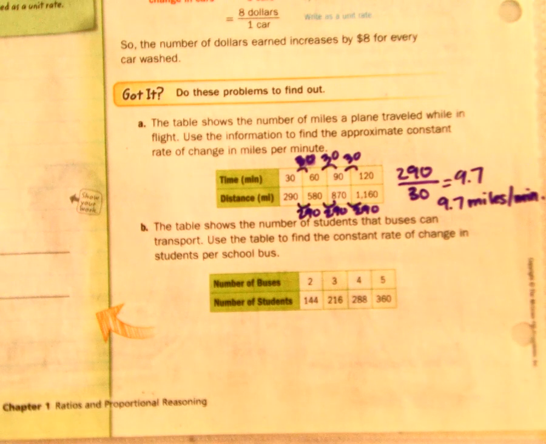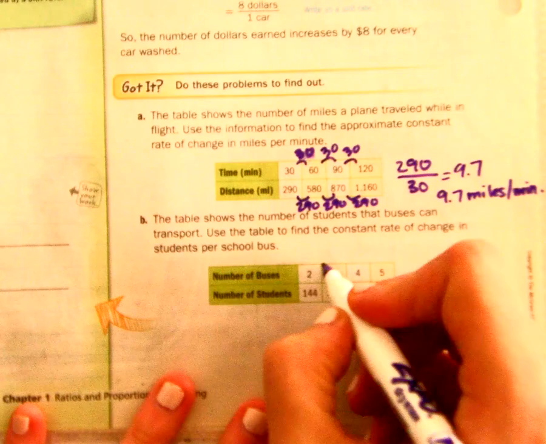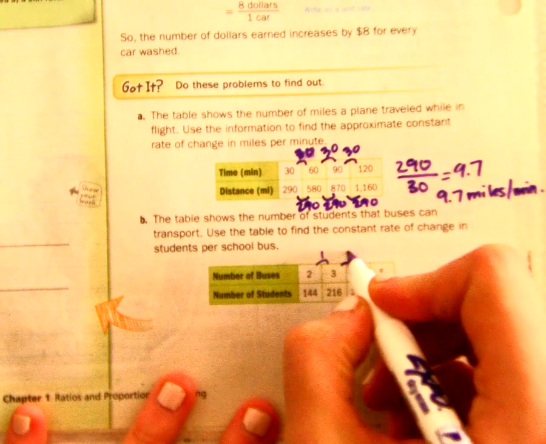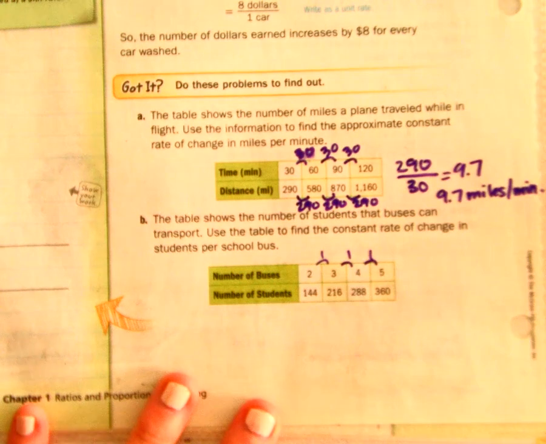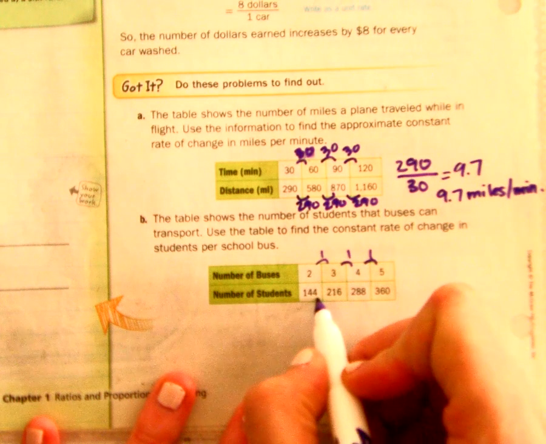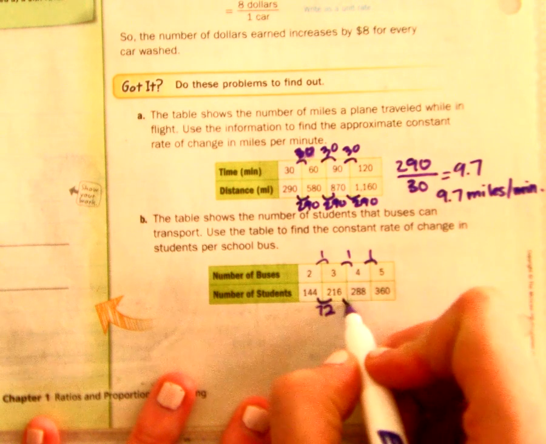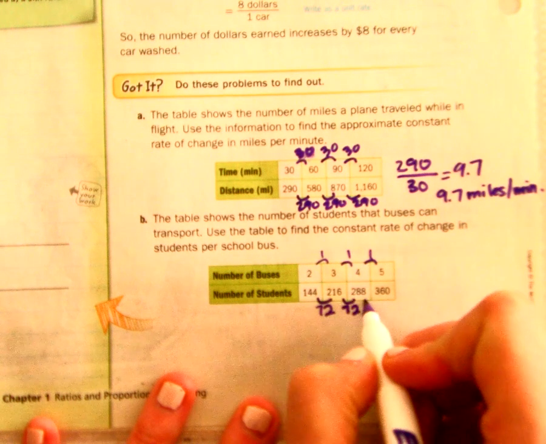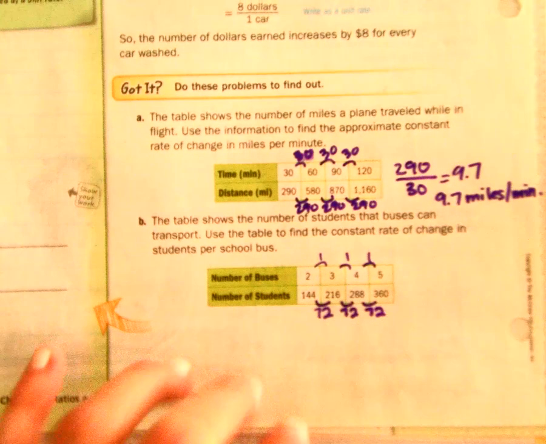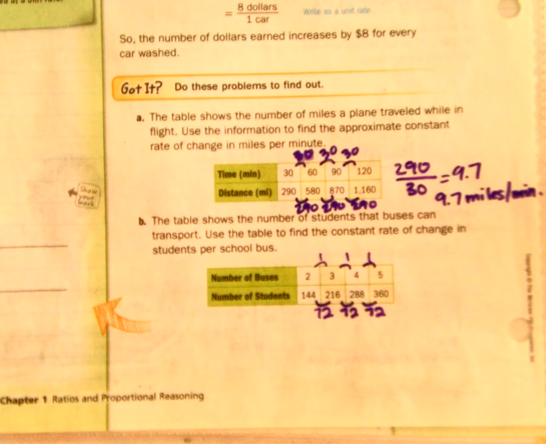Okay, example B, the table shows the number of students that buses can transport. Use the table to find the constant rate of change in students per bus. So again, I'm going to figure out what I am changing by each column for each row, and then I'm going to figure out my students per bus. So from 2 to 3 is 1, 3 to 4 is 1, 4 to 5 is 1. I'm changing by 1 every time. Then 144 to 216 is 72. 216 to 288 is 72. And 288 to 360 is 72.